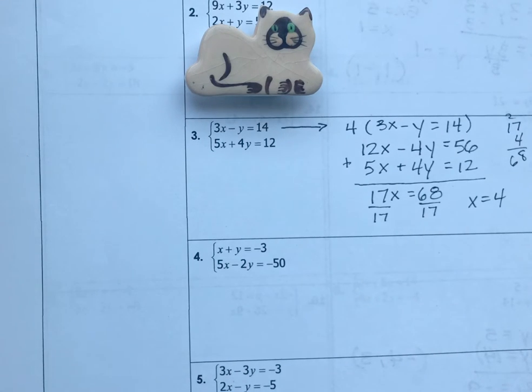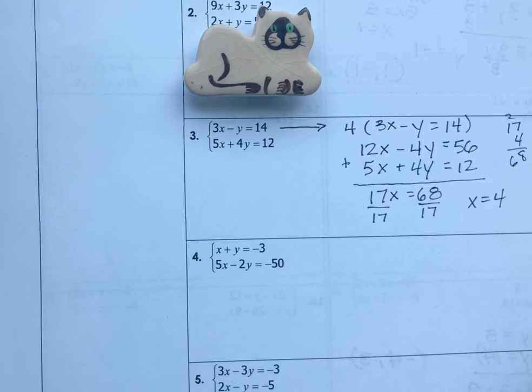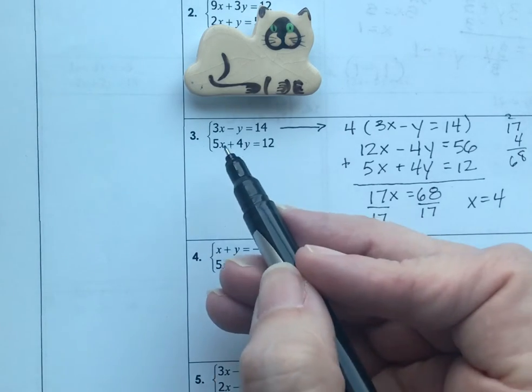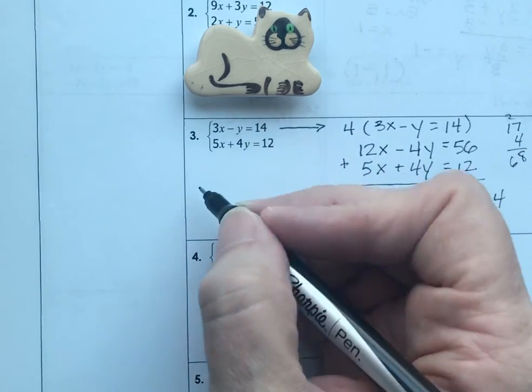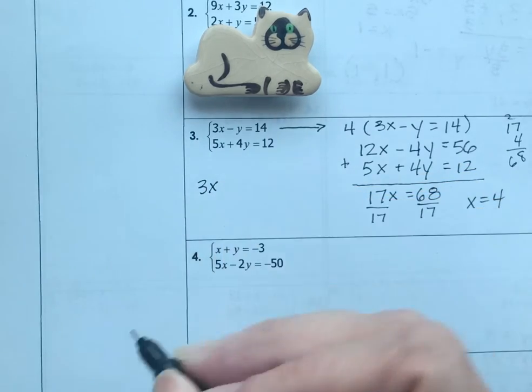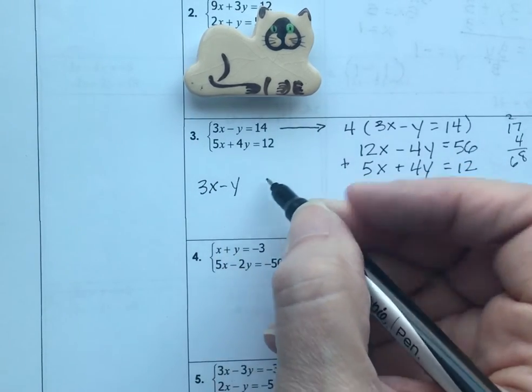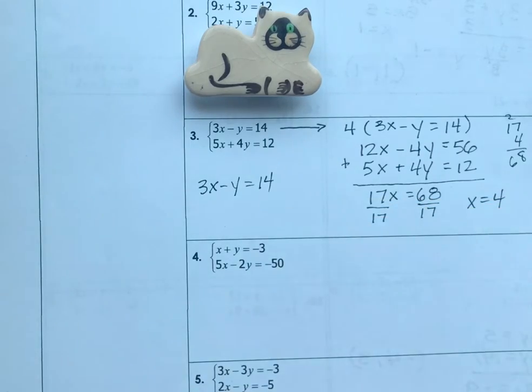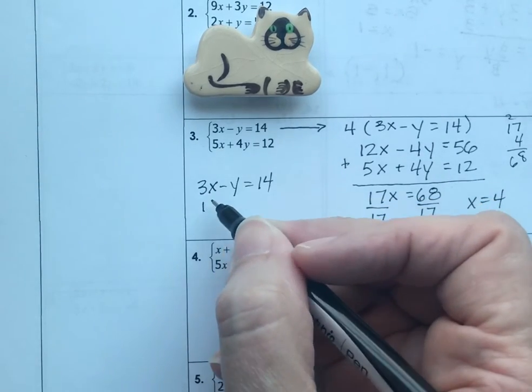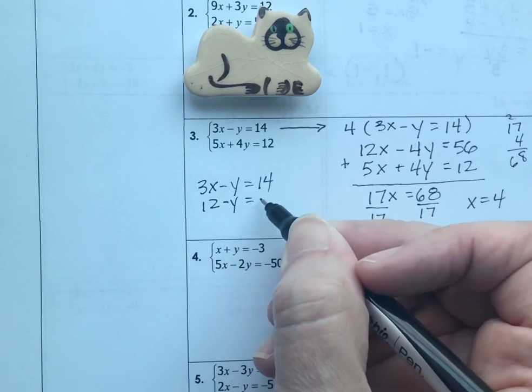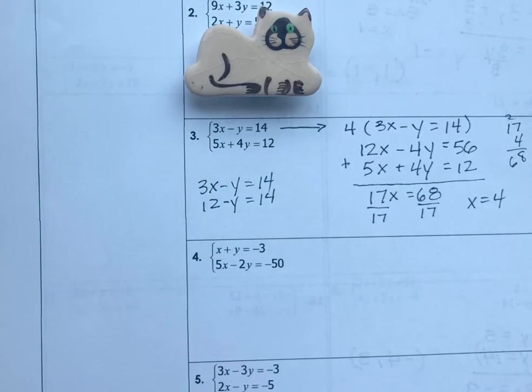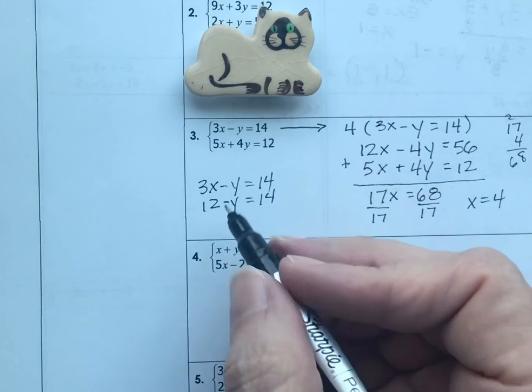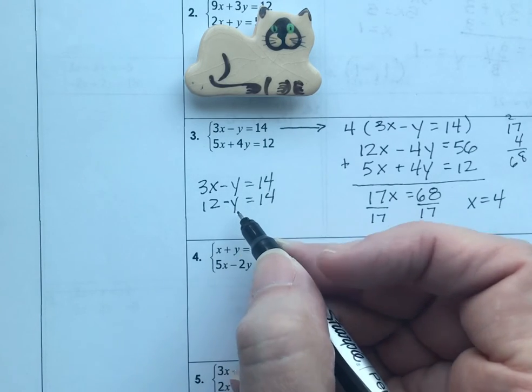Thanks for sticking with me through that. Okay, now you guys know what to do. You've got the x coordinate. We've got to figure out what the y coordinate is. Pick one of the two equations. I like the simpler equation, so I'm going to pick 3x minus y. And if we know that x is equal to 4, I can do 3 times 4 is 12 minus y is equal to 14. Now here's where we've got to figure out what y is, not what -y is.